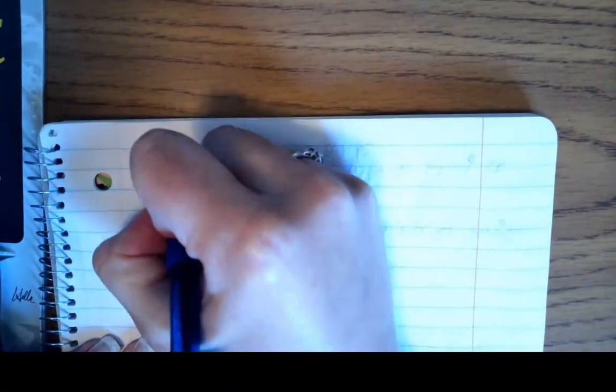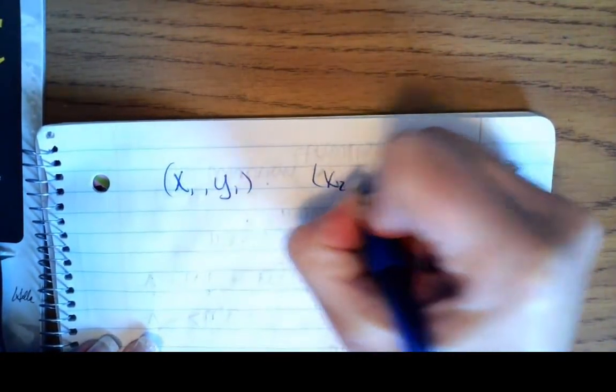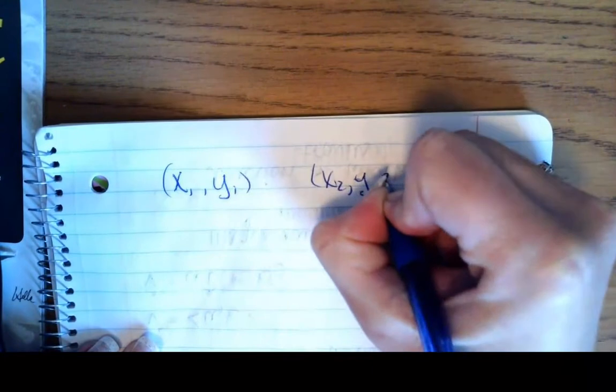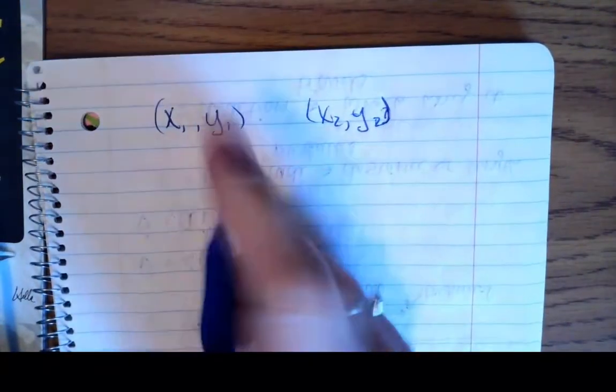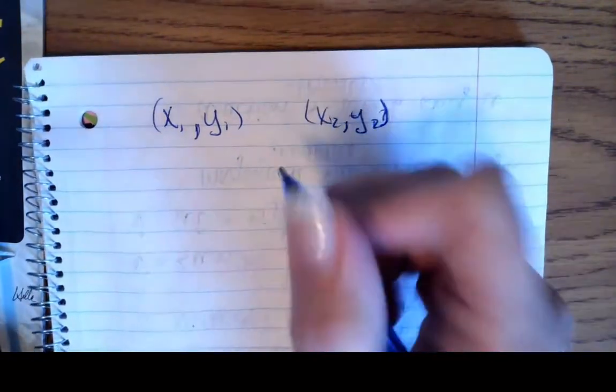But what we want to look at now is just some basic terminology. So if I have an initial point of x1, y1, and a terminal point of x2, y2, good heavens, y2. Okay, so my initial point is x1, y1. So this is just a coordinate. Okay, then my terminal point will be x2, y2.